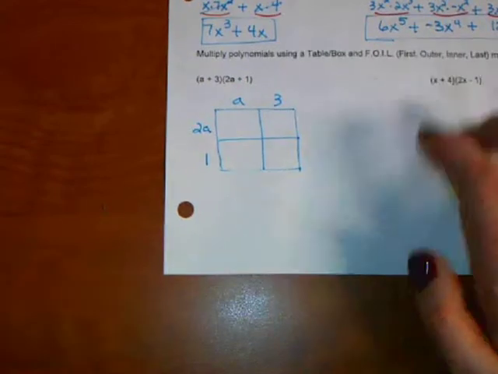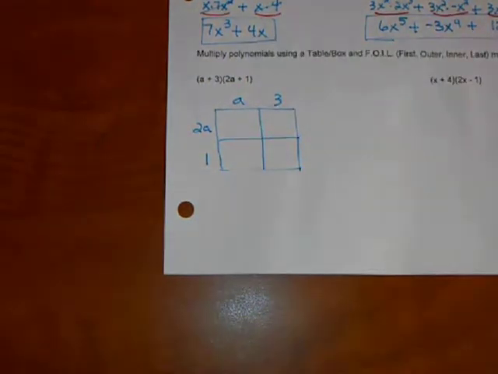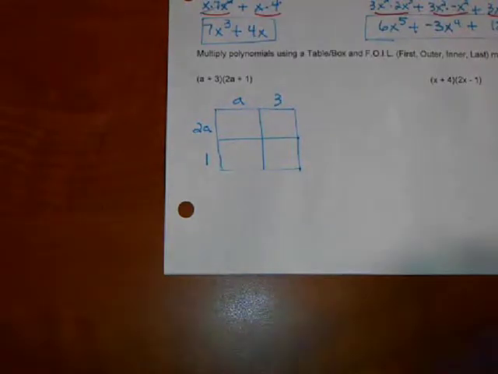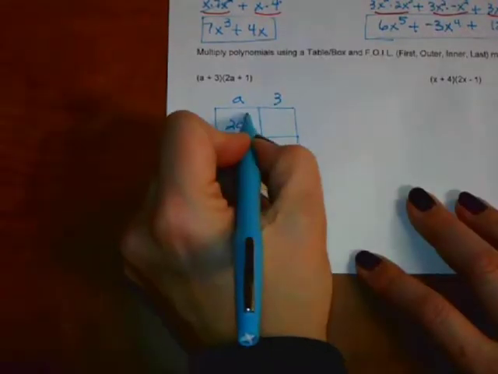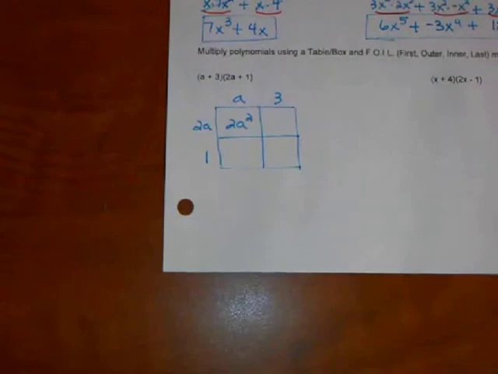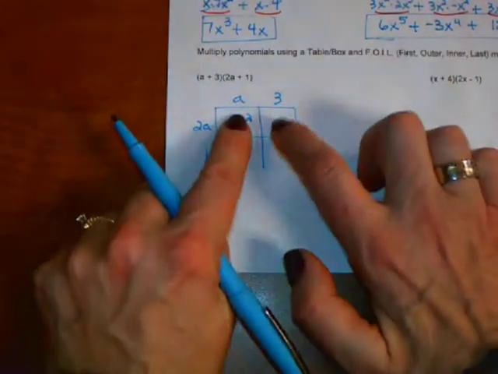Now, when you're finding area or you're multiplying together, how do you find the area of this particular box right here? You would do 2a times a, right? What is 2a times a? 2a squared. So that's what you put in this box. And then we need to find the area of this box.